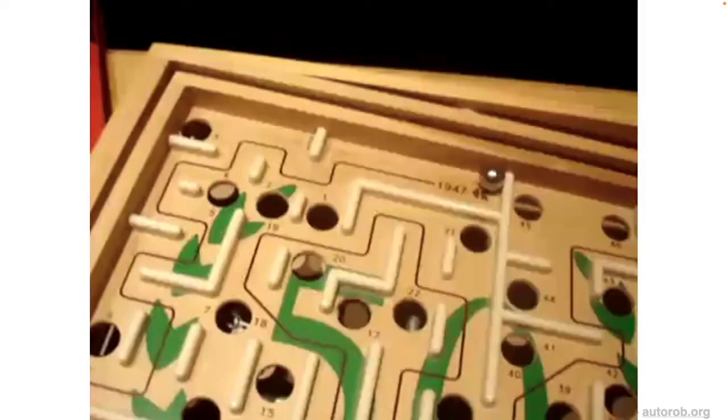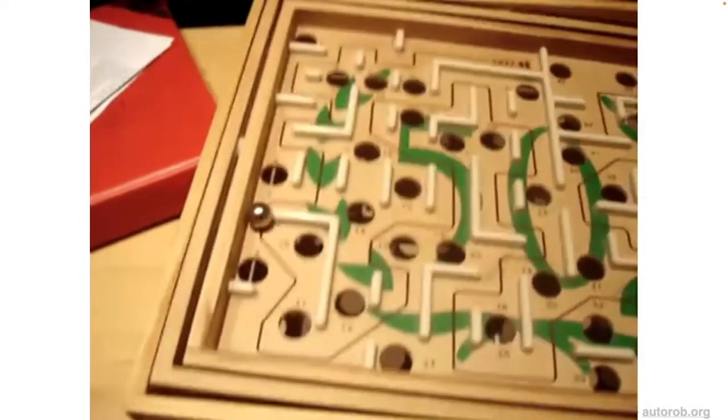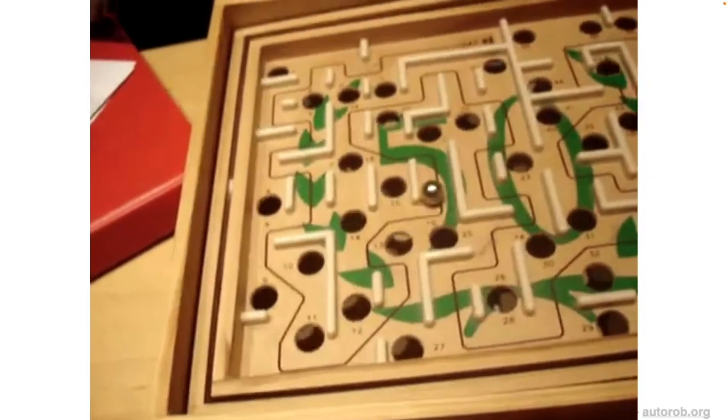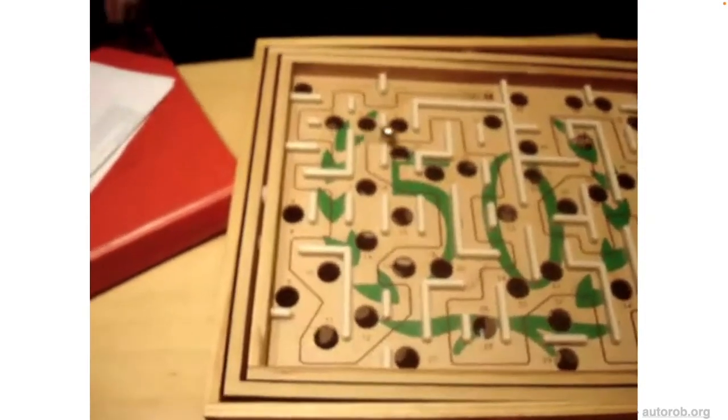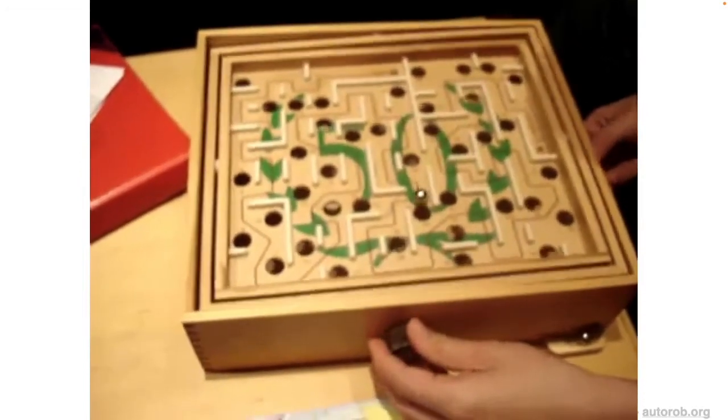But we then could use this same concept for controlling potentially a planar robot, as was done in this example. This is a puzzle-like game where the human can essentially change the configuration of the board, and in doing that, they can control the marble.